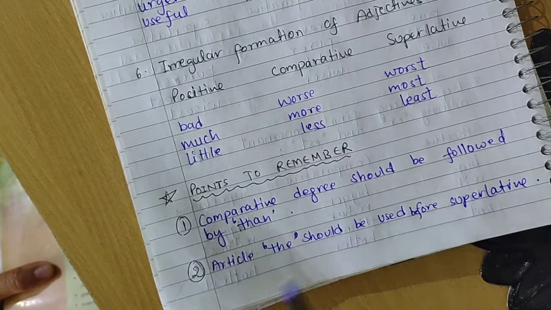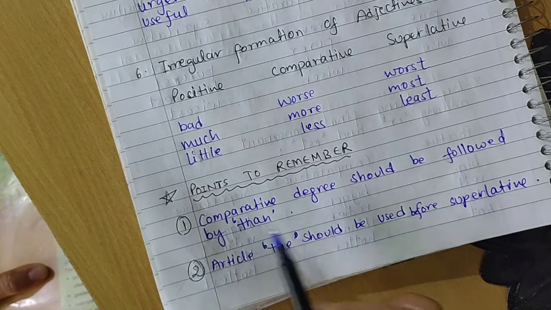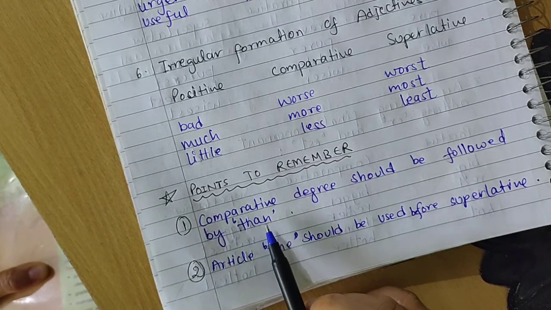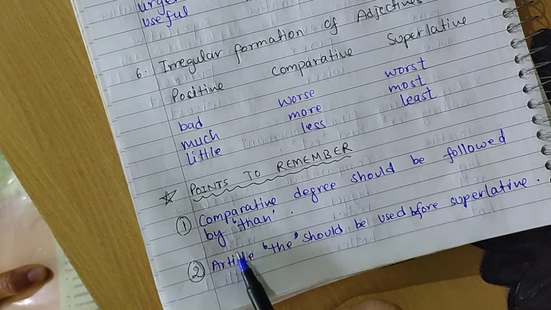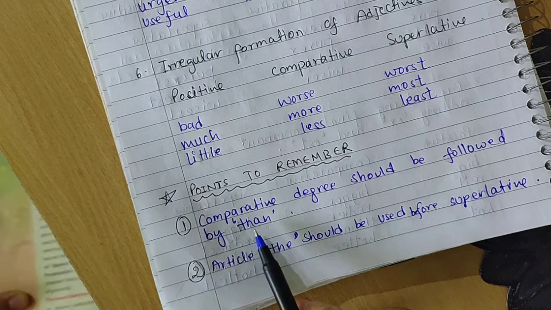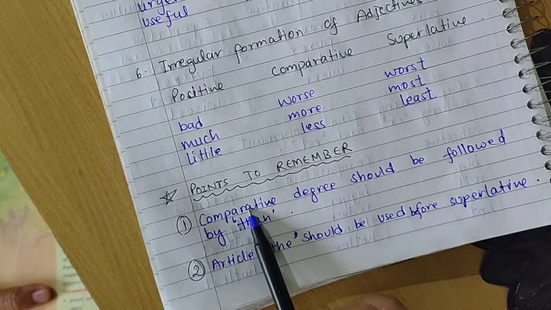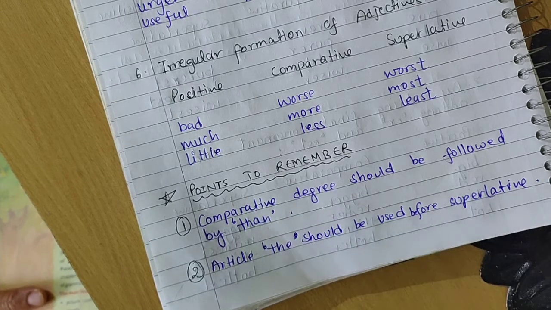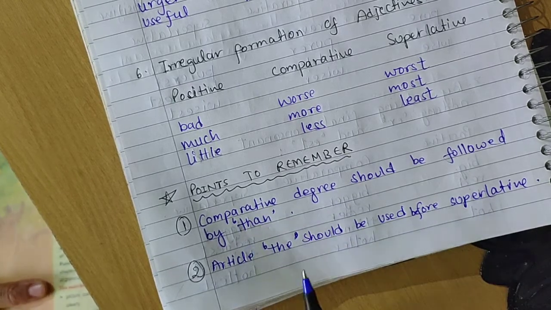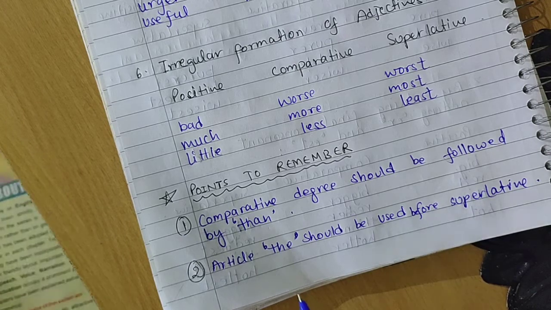One is THAN, and the other one is THEN. THAN is pronounced differently from THEN. THAN is used to compare something, like we use with the comparative degree, and THEN is used for time.